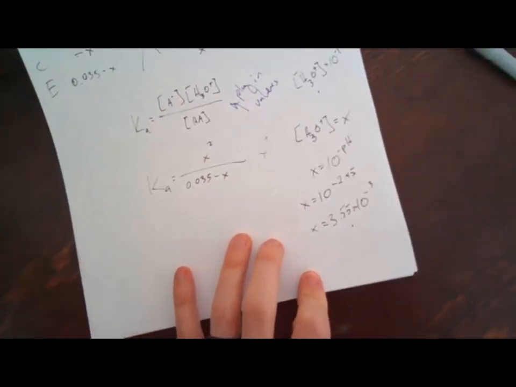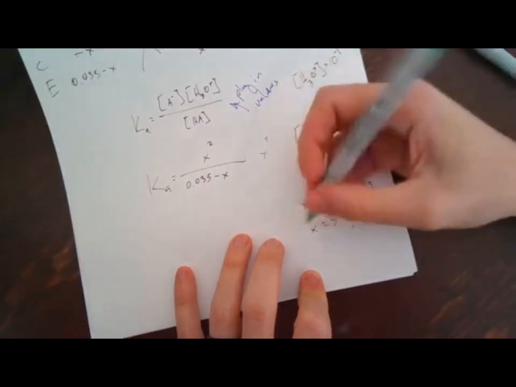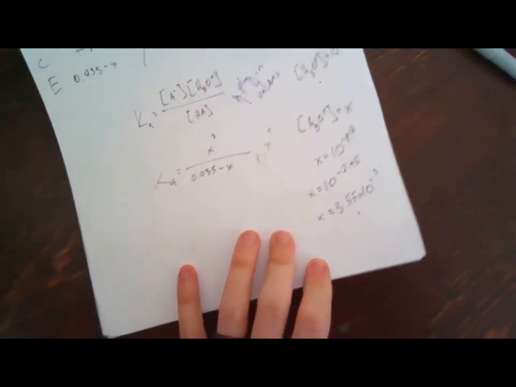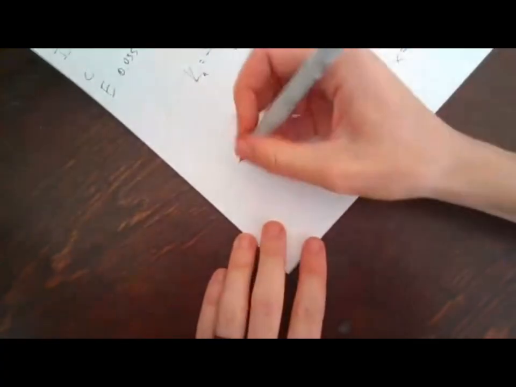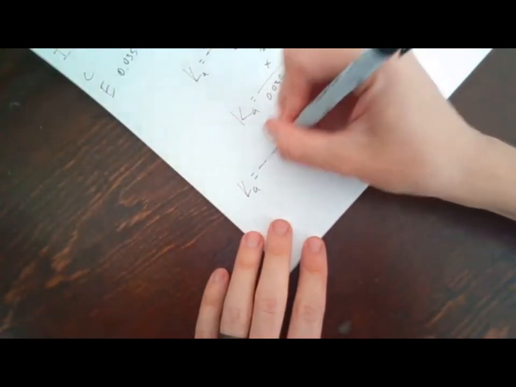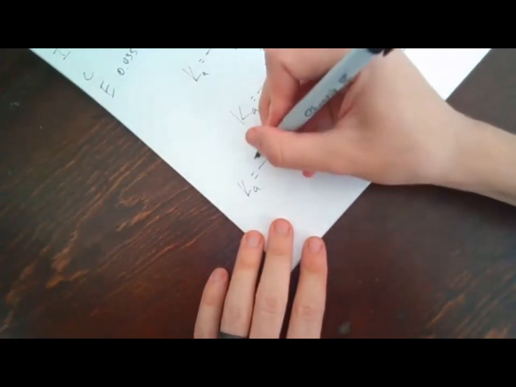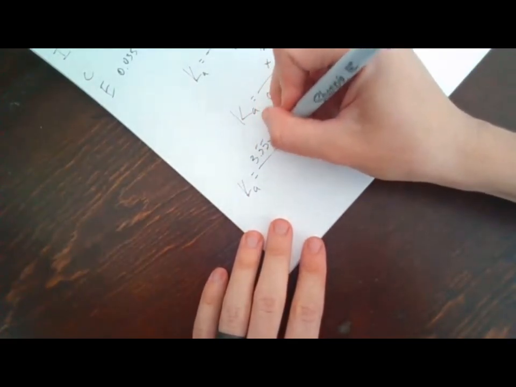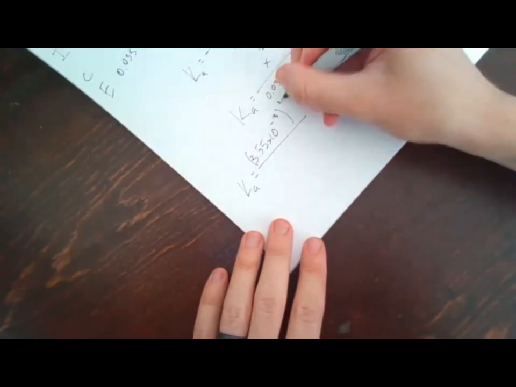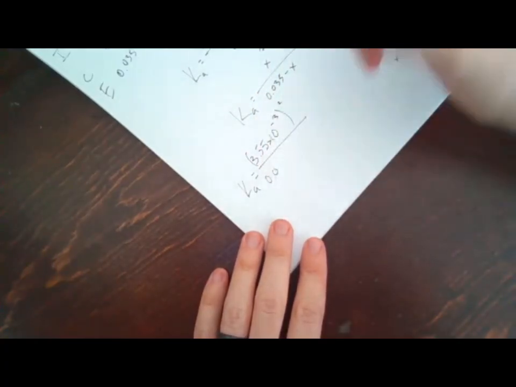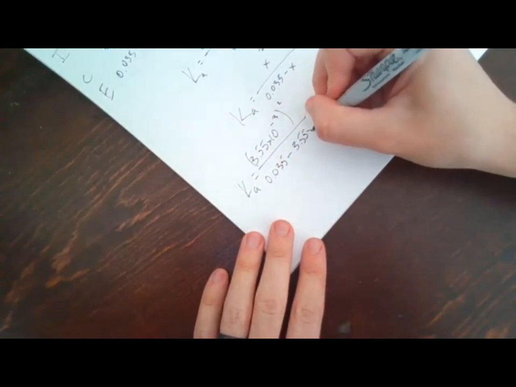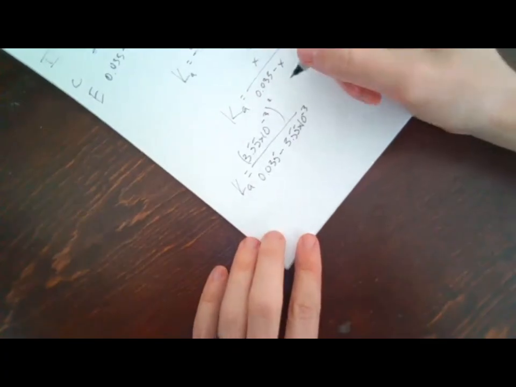And so what I can do is take this value for x and plug it into that equation. It's just 10 to the negative pH. I'm going to shift over here a little bit to make some room. I get 3.55 times 10 to the negative third, all squared, over 0.035 minus 3.55 times 10 to the negative third.